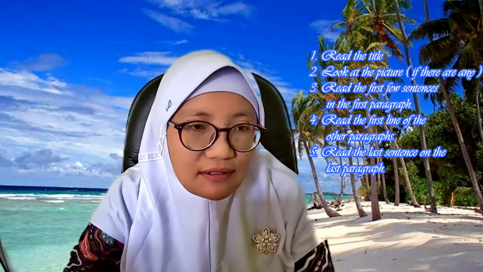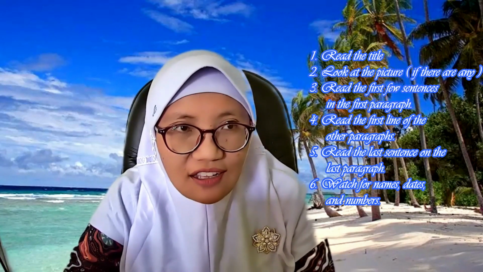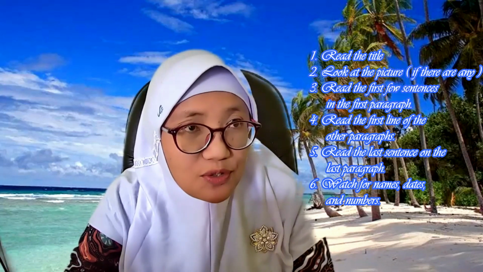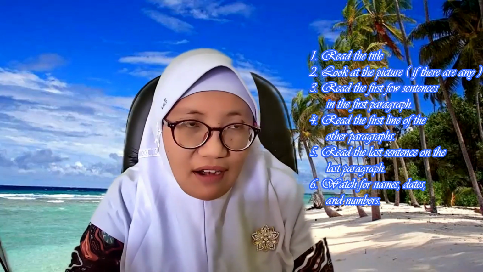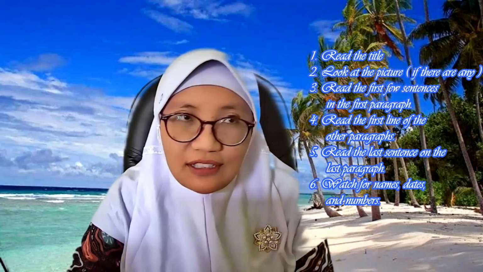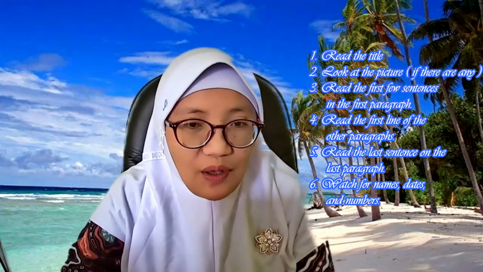So from here we can see that the previewing will start from 1. Read the title. This is the first step of how to preview. The second, look at the picture, if there are any. The third, read the first few sentences in the first paragraph. The fourth, read the first line of the other paragraphs. And the fifth, read the last sentence of the last paragraph. And then finally, watch for names, dates, and numbers. Okay, these are the steps of how to preview.